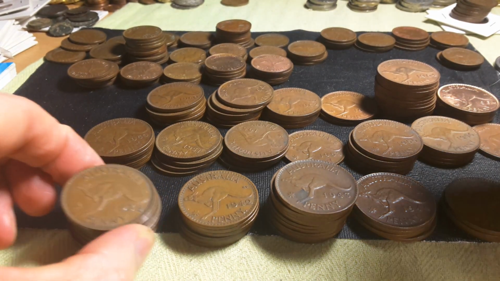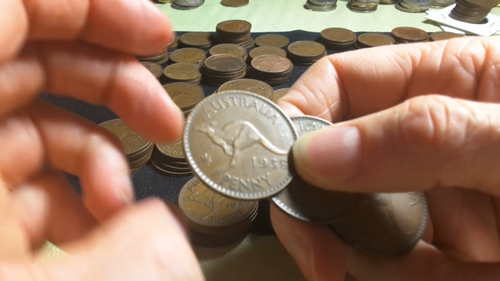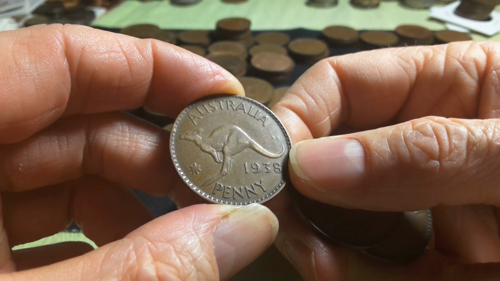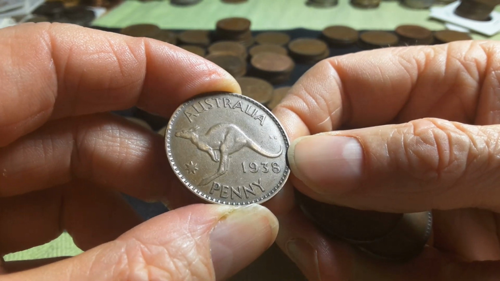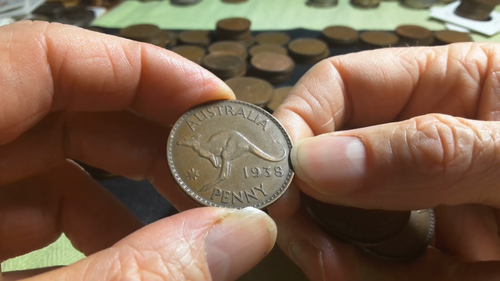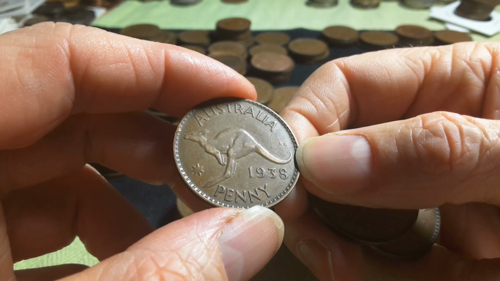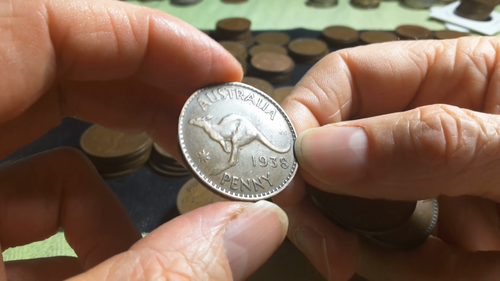If you look at the coins, we're going to look at pennies, but ghosting does occur in US and English coins and a lot of other coins. Modern coins do not show it. I have not seen it on any Australian circulating coins, probably because there's a higher standard in the striking.